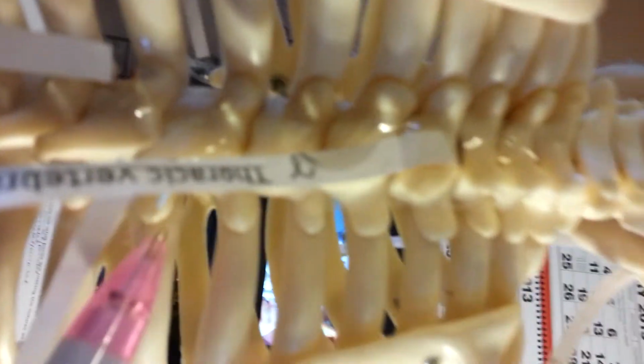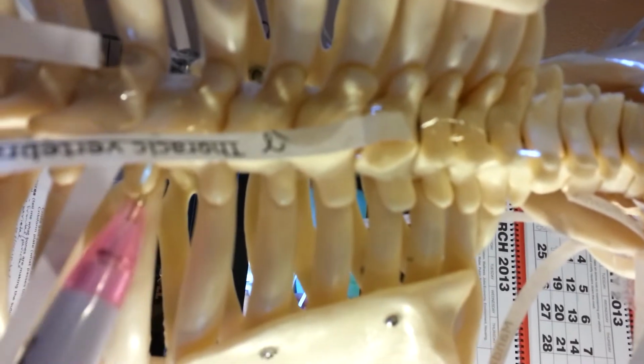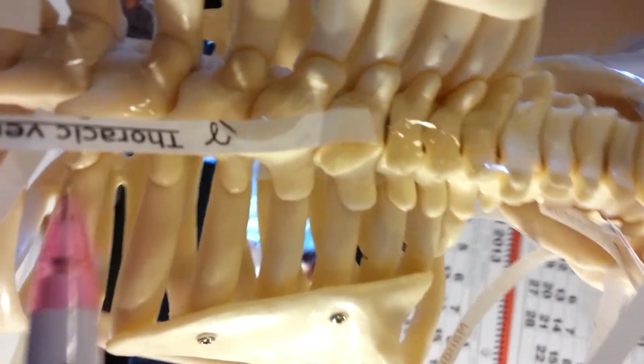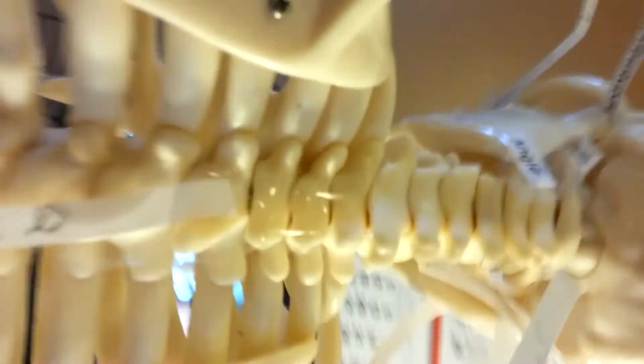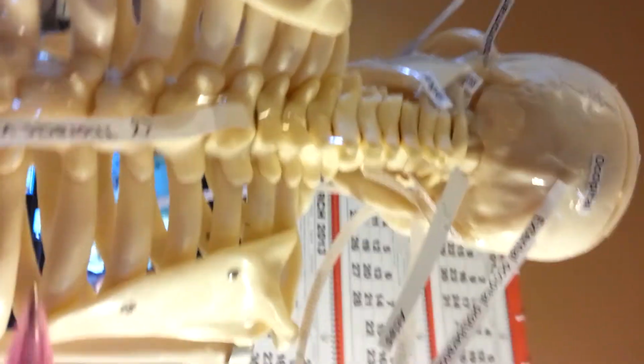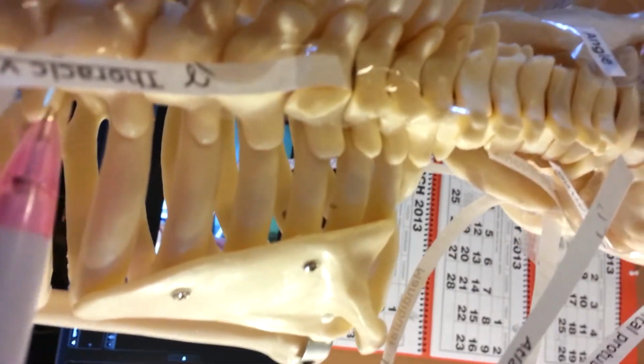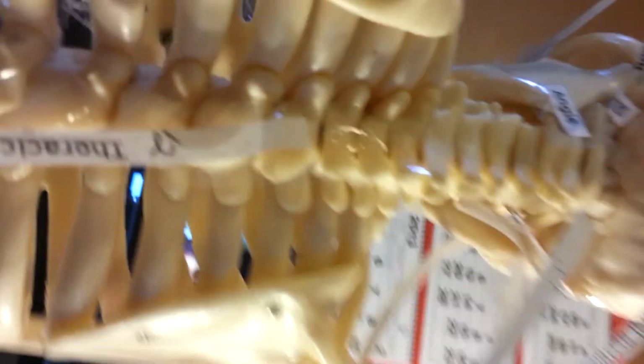Now the difference between the thoracic and the cervical transverse processes is that on the cervical ones, they actually point forward to the anterior part of your body, and the ones in the thoracic part of your vertebrae actually point posteriorly towards the back of your body.